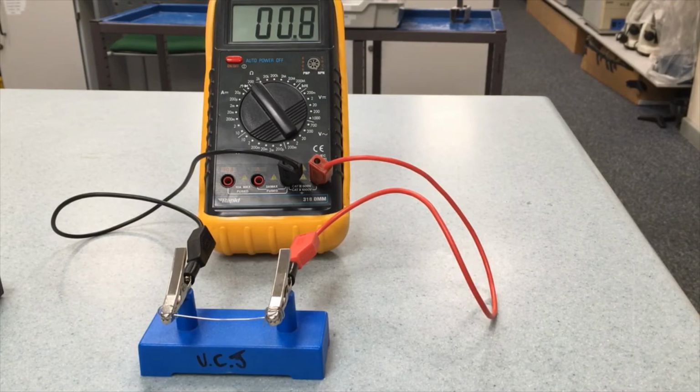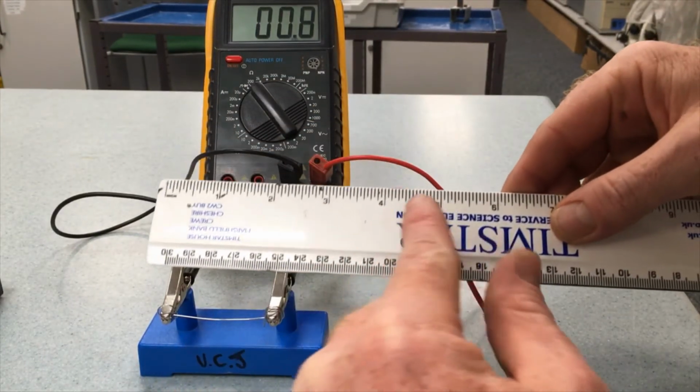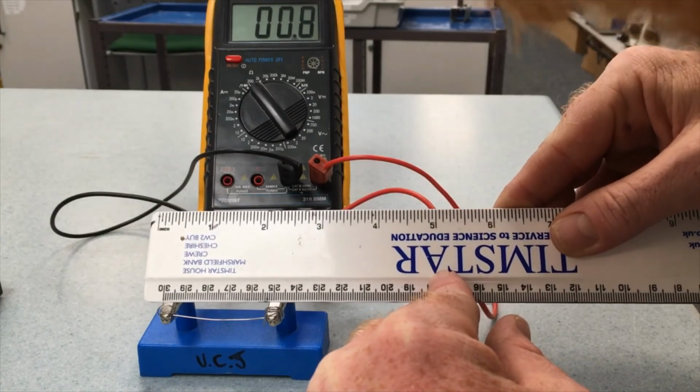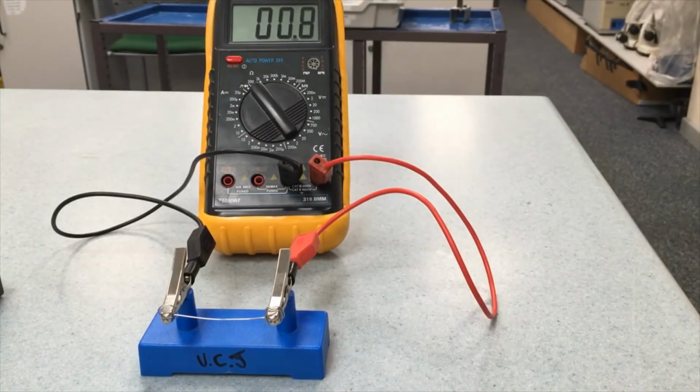So with this experiment, one of our important control variables is the length of the wire. So what I've done is I've tried to make sure that this is exactly 5 centimeters apart. So the length of our wire is 5 centimeters. We know from a previous lesson that the length of a wire is proportional to its resistance. So if I change the length of the wire, I'm going to change that resistance.